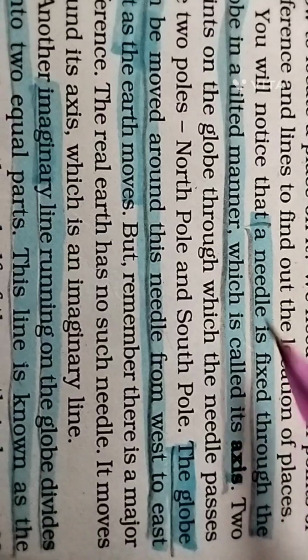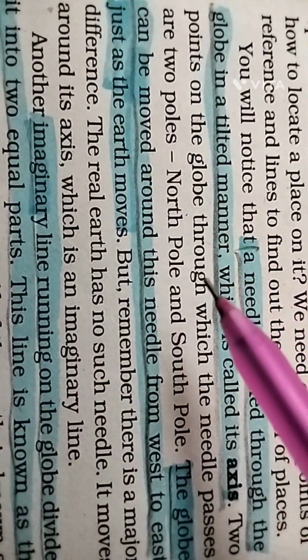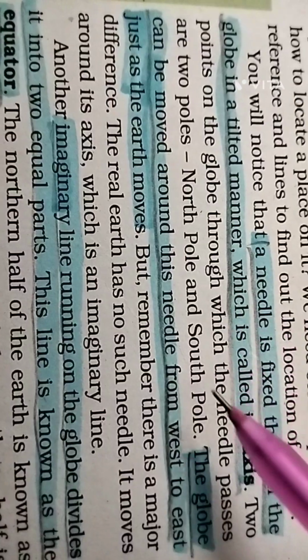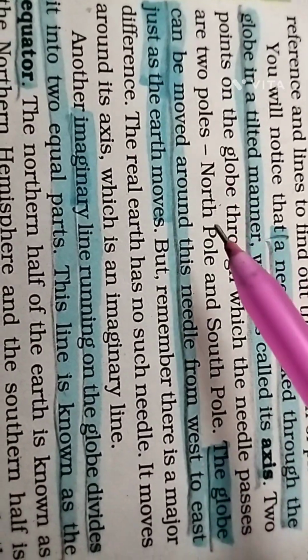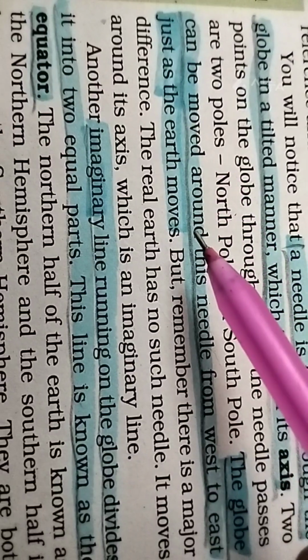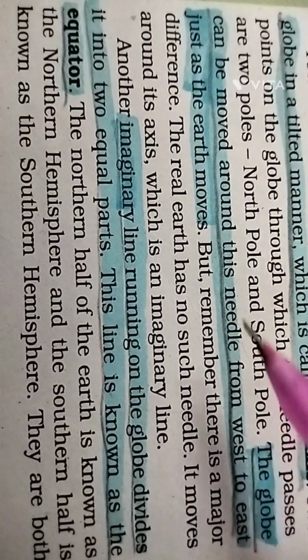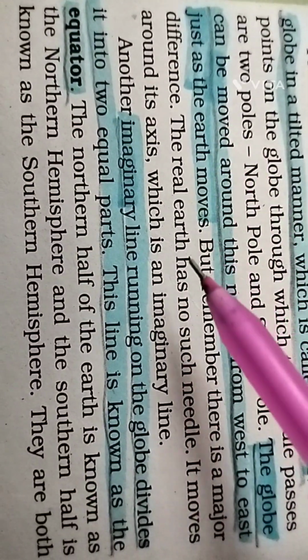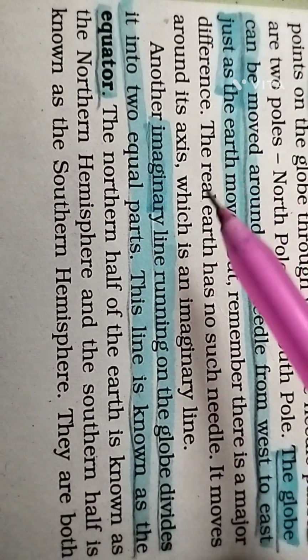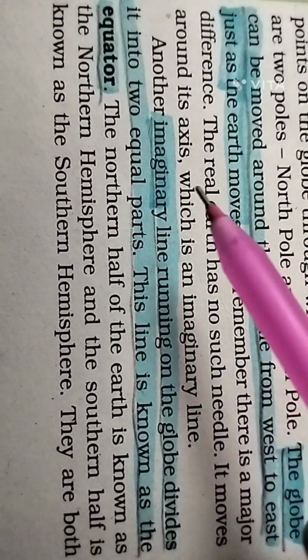Axis means dhuri. The two points on the globe through which the needle passes are the two poles, North Pole and South Pole. The globe can be moved around this needle from west to east just as the Earth moves. But remember, there is a major difference. The real Earth has no such needle. It moves around its axis, which is an imaginary line.